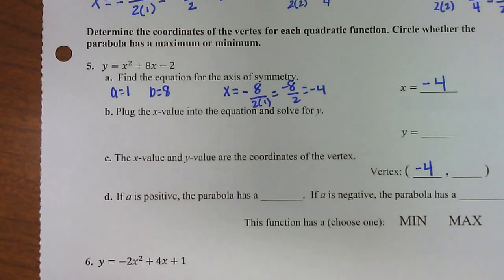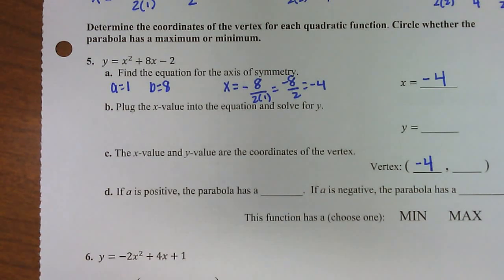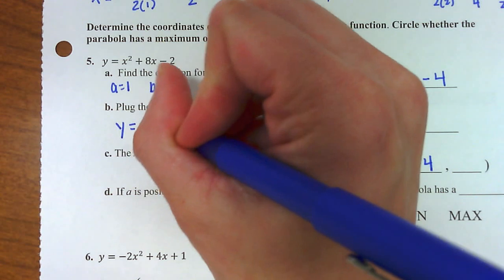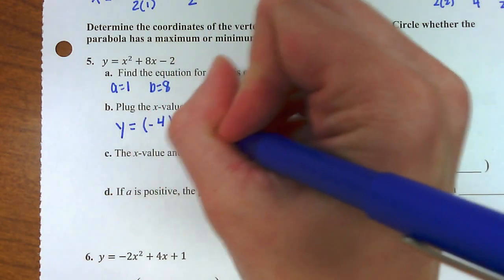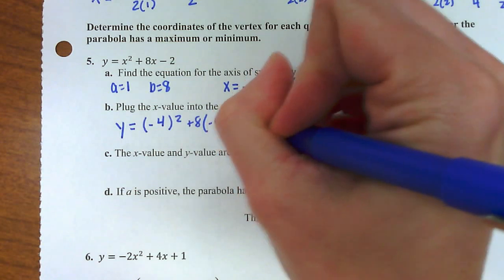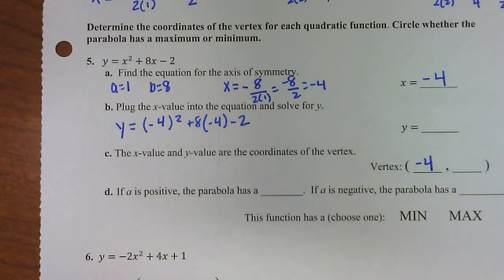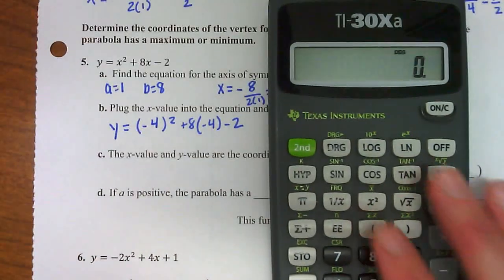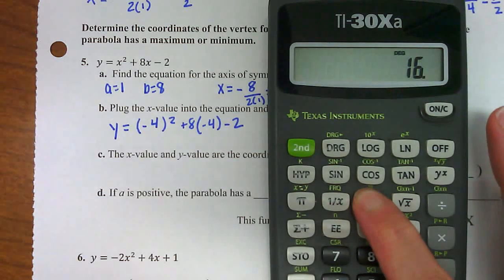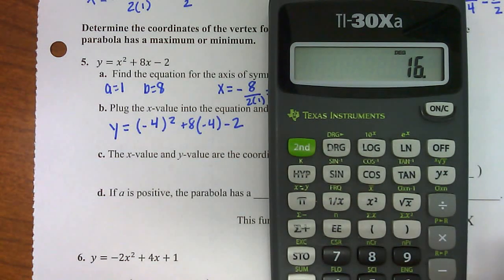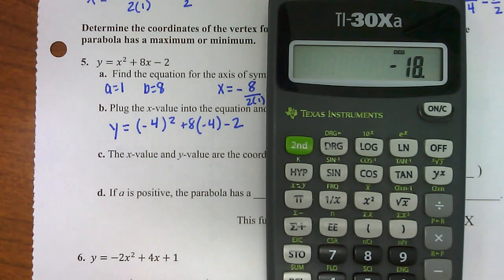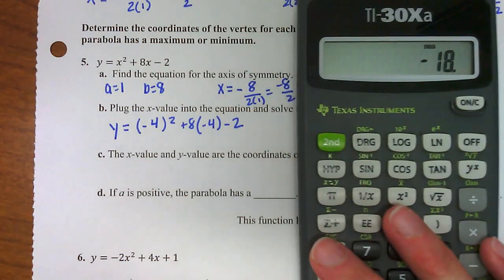Now, when we know an x value, we can plug that x value in to figure out the y value. So we've got negative 4 squared plus 8 times negative 4 minus 2. The great thing about our calculators is we can type this straight into our calculators. So if I have negative 4, I square it. I add 8 times negative 4. And then I subtract 2. I get negative 18.